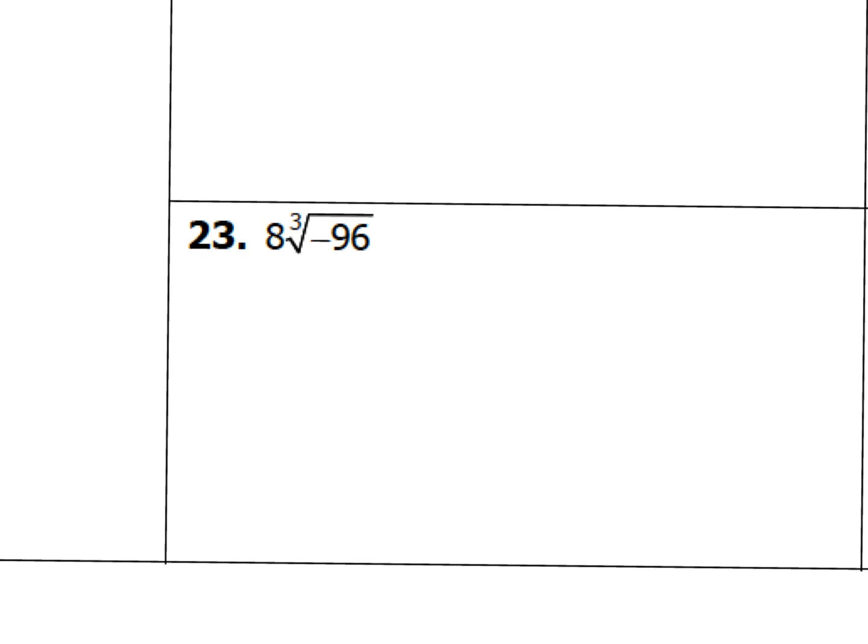Try this one on your own. 23. 8 times the cube root of negative 26.